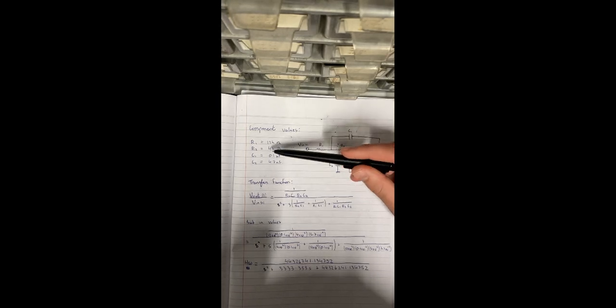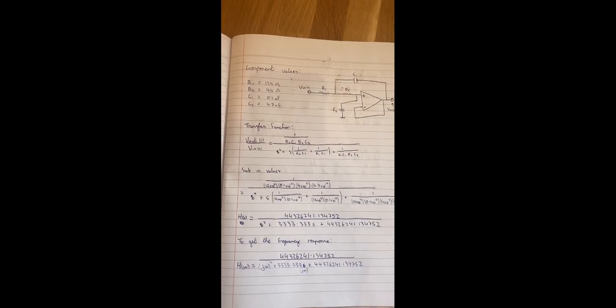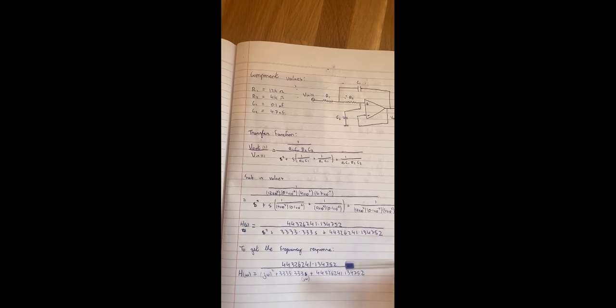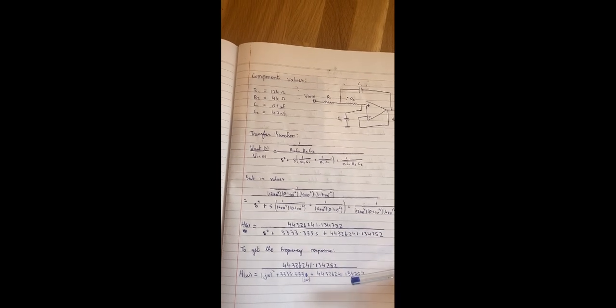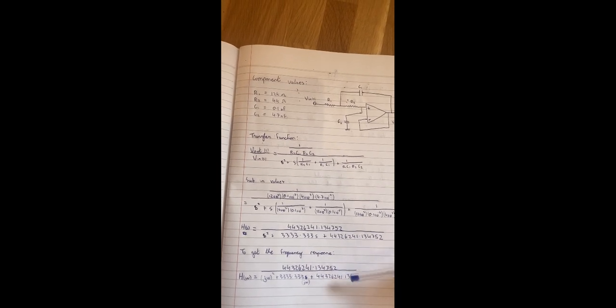So to get the transfer function for the Sallen-Key circuit, we got these components for the resistors and the capacitors, and then here is a little diagram of the Sallen-Key we used. Here is the formula for the transfer function, and then we just subbed in the values and we ended with a transfer function of this. To finish it off, to get the frequency response of the transfer function, you just sub in jω for s.